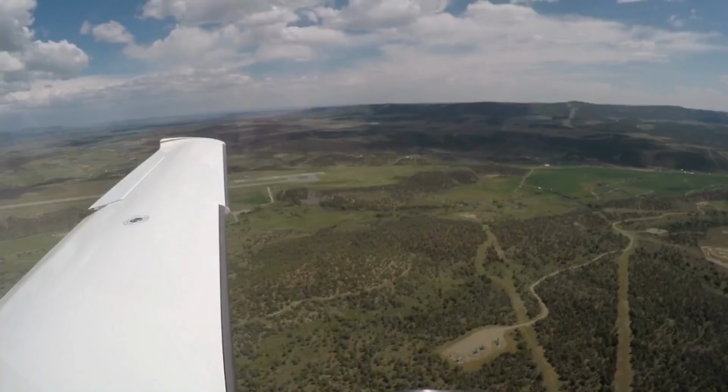I'm going to start my power reduction. People think that you should start your power reduction abeam the end of the runway, but that's only true if you want to land on the end of the runway, which I never really want to. Instead, you're going to start your power reduction when you're abeam your touchdown point. And I almost always use the aiming point markers, unless for some reason the runway doesn't have them, I'll use a stripe, or if I'm simulating a short field, but I always like to use those.